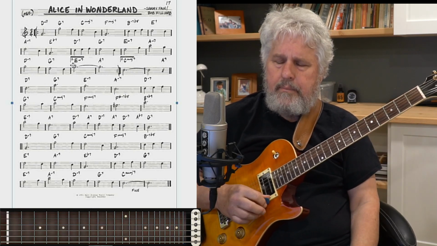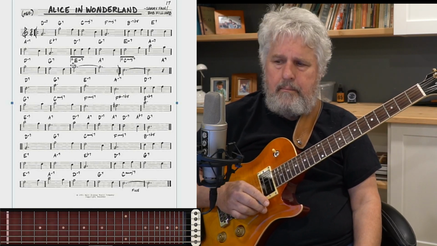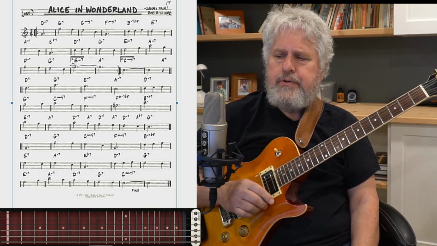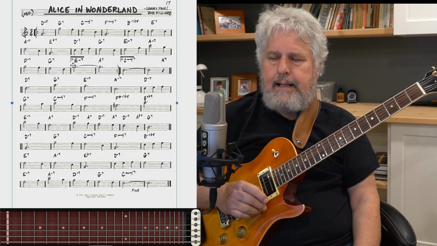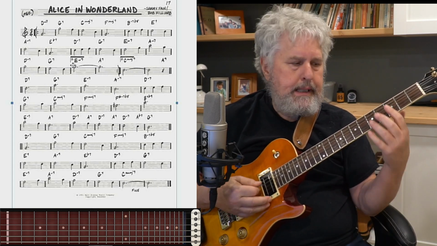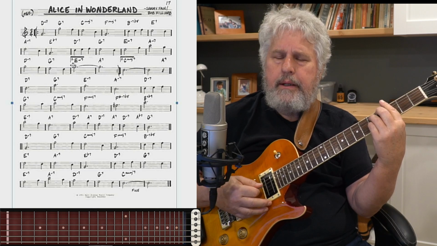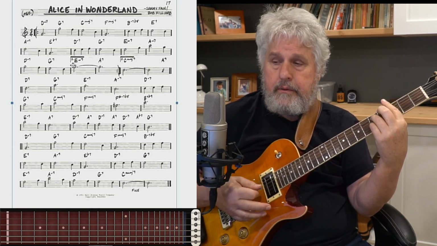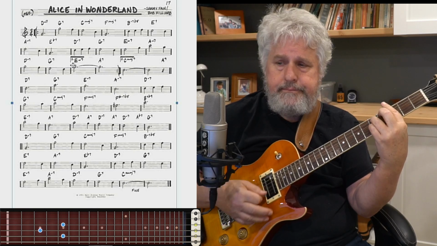And so on. Lovely tune. Mostly diatonic, maybe just the one exception. And I would suggest you play it in a rhythm style as well, as if you're accompanying another musician playing the melody.